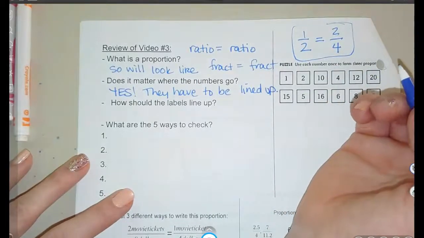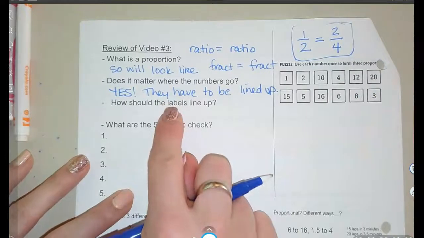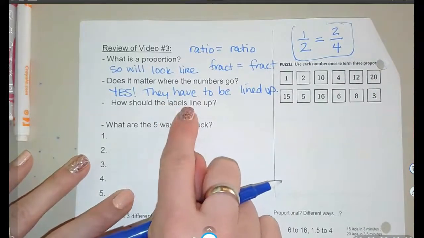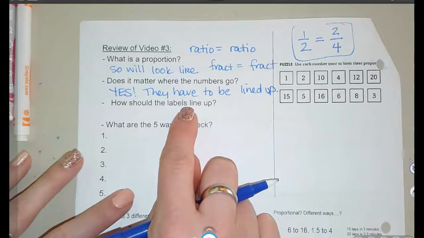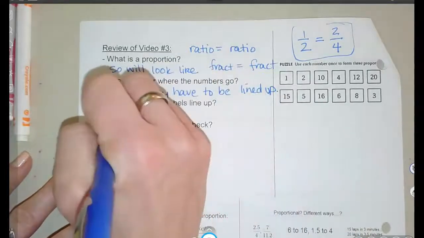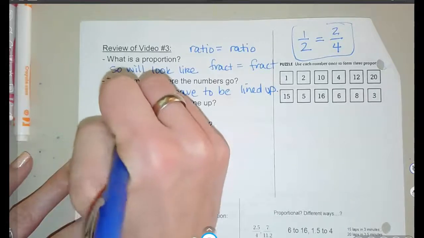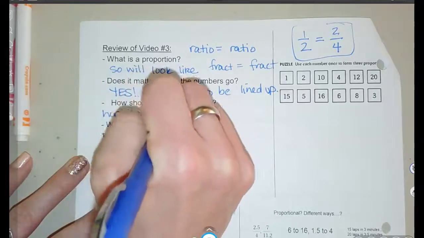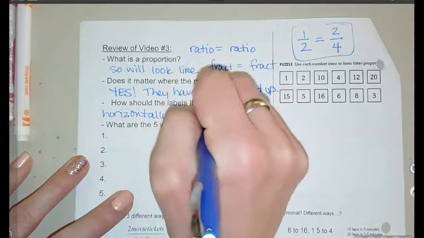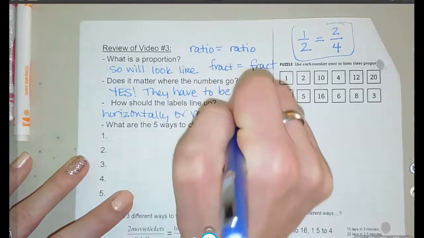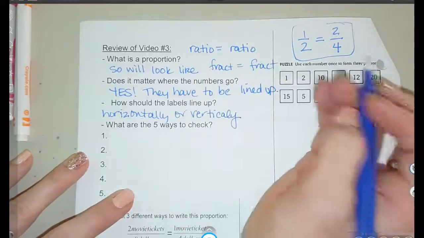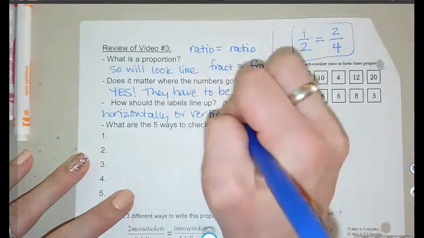Okay? So if you're doing a problem with labels or units on things, then you have to make sure your labels are lined up correctly. They can either go horizontally or vertically. Okay? So the labels do have to be lined up correctly.